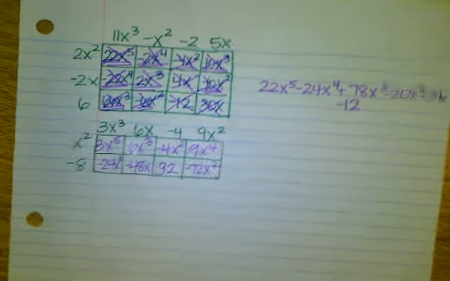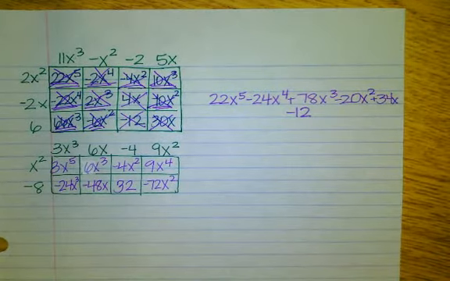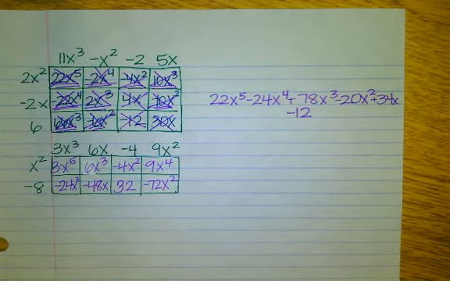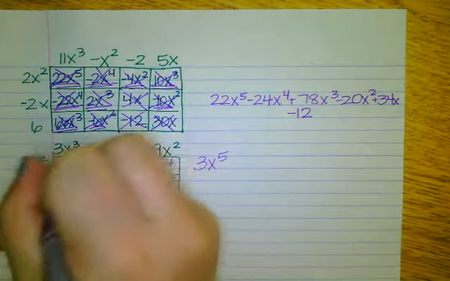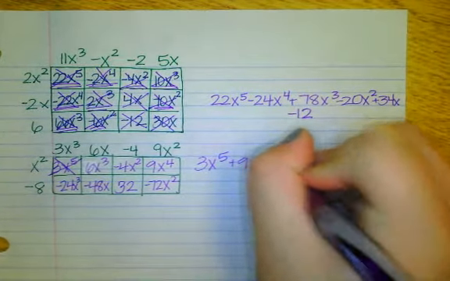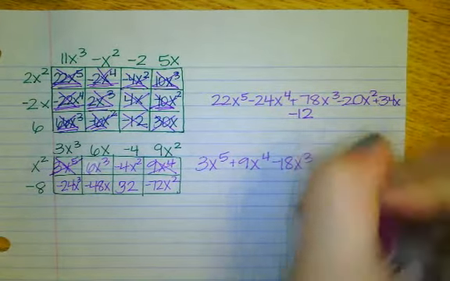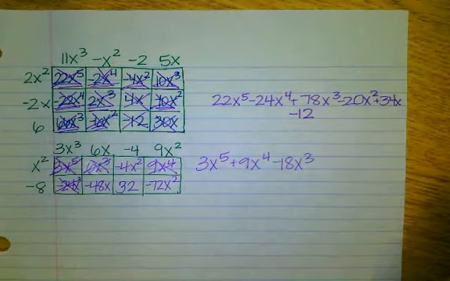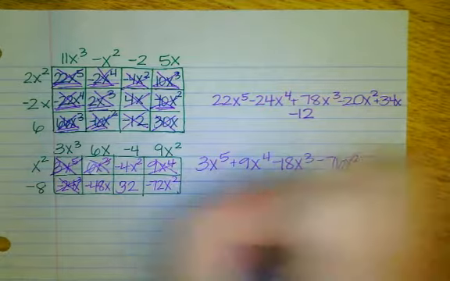What did you guys get when you combine all your like terms? Highest term is what? 3x to the 5th. Then what do you have? 9x to the 4th. Then what? Negative 18x cubed. Then what? Negative 76x squared. Then what?